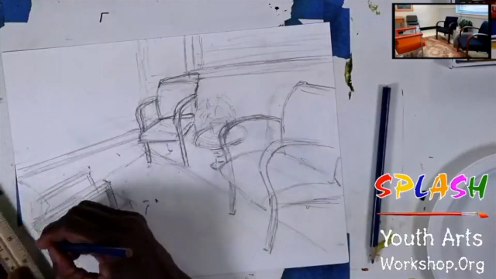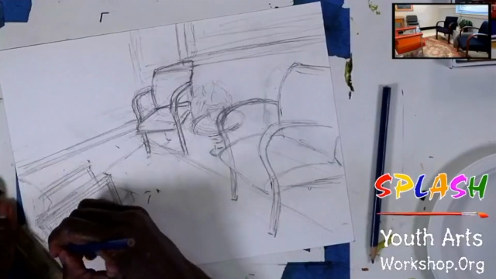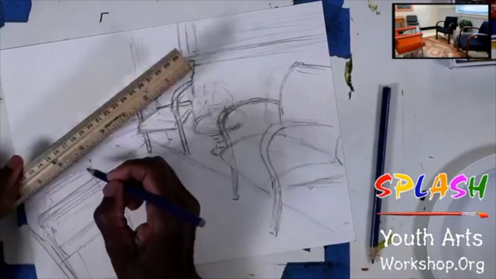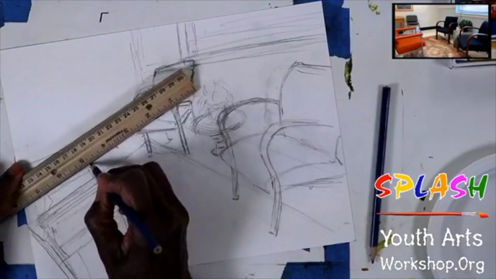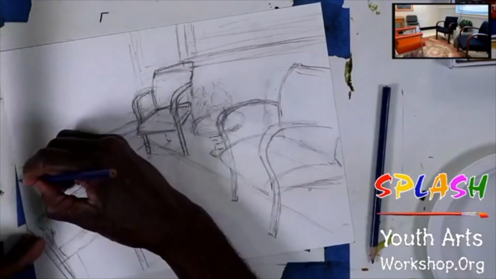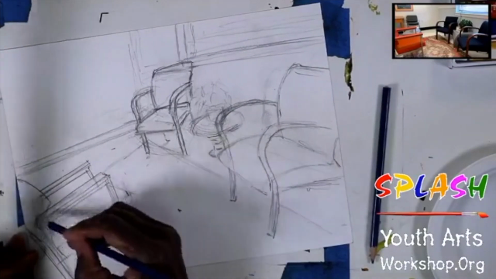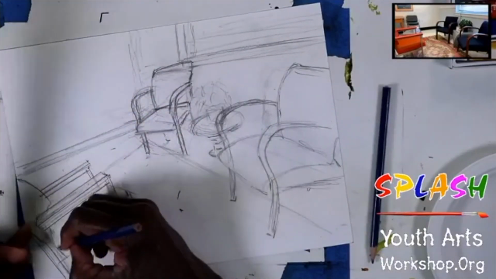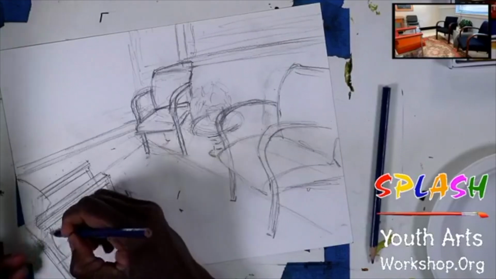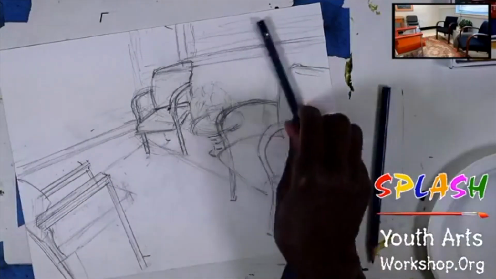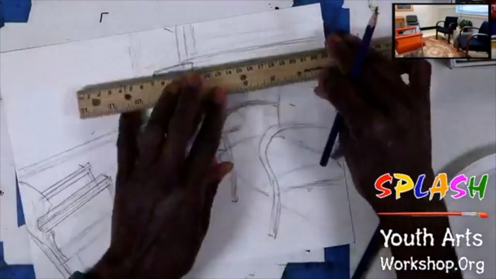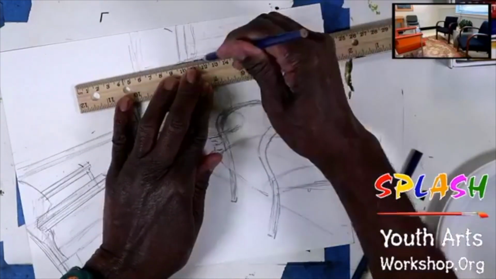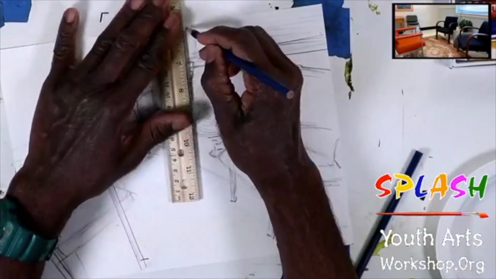Now, what I may do, the hardest thing is to just paint and not to be influenced by the photograph. If you're using a photograph, it's very difficult to ignore things in the photograph. But I want this to become abstract. And so in order to do that, I'm just going to exaggerate a few lines with the ruler and put the photograph down.